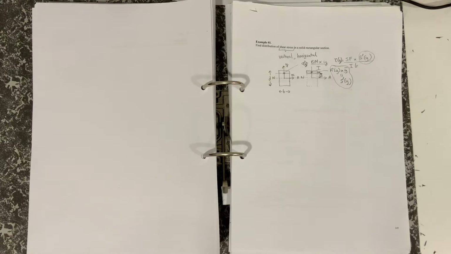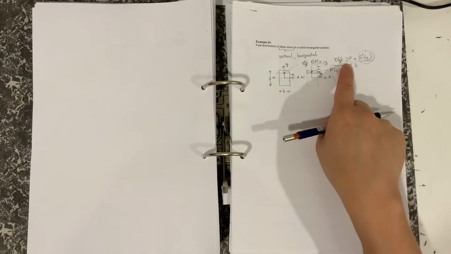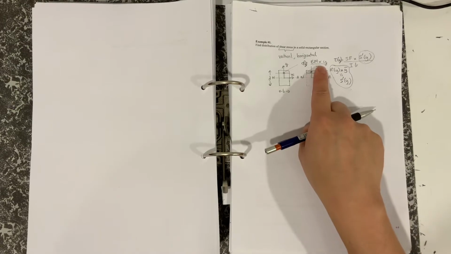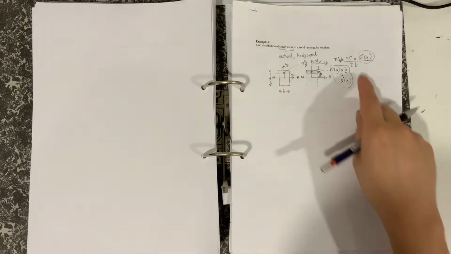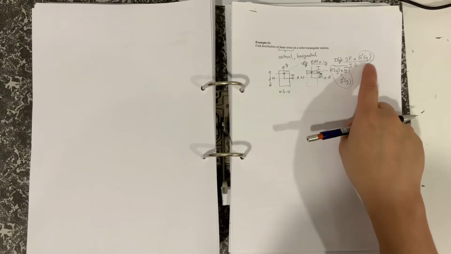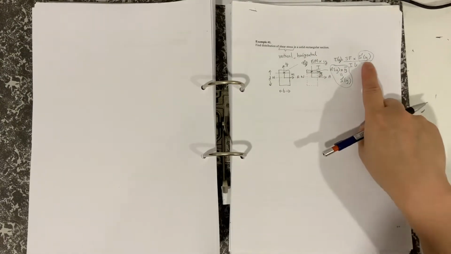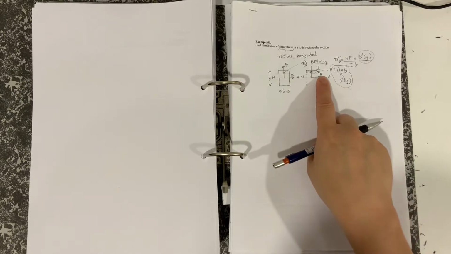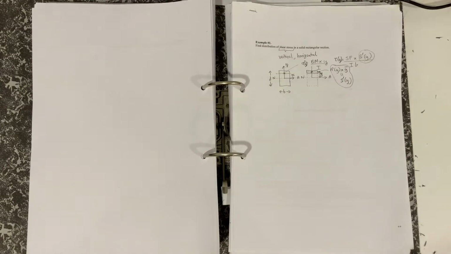So we can see, hopefully, that this equation is quite similar to sigma equals My over I, where M is the bending moment, except that in this case it's the shear force multiplied by S dash Y over IB, and I've just explained how to calculate S dash Y, which is the area multiplied by that distance there.